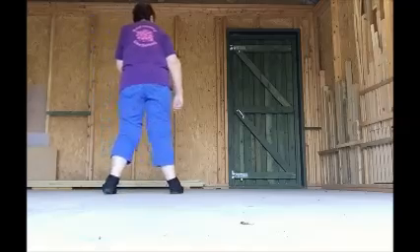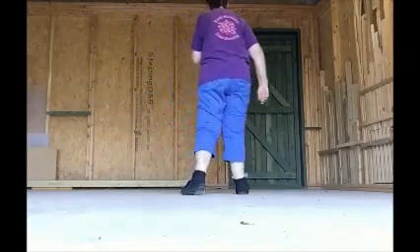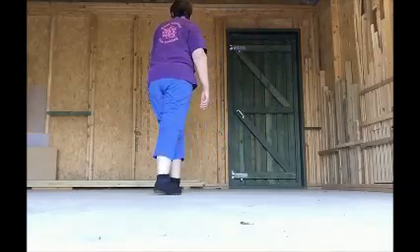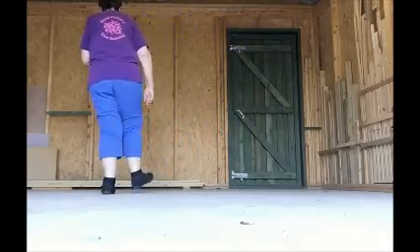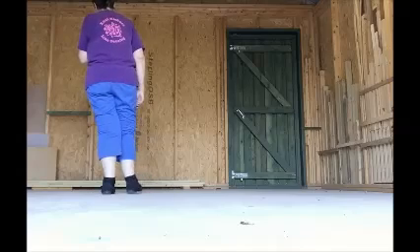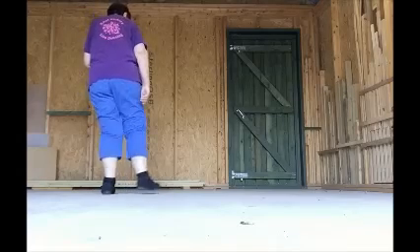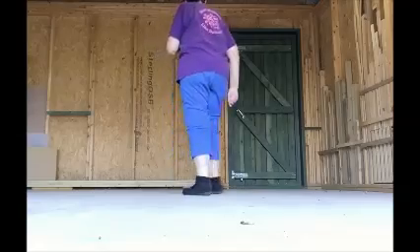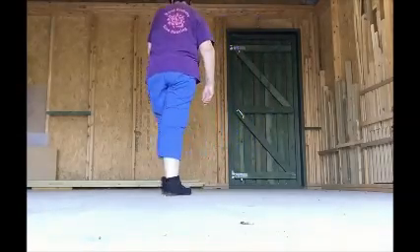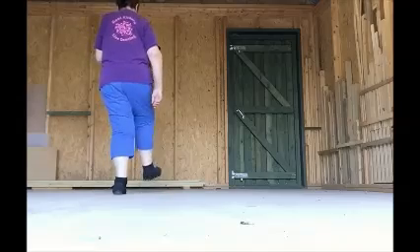So it's side, behind, side with the heel, side left, behind right, side left with the heel. And a brush this time. So we've got side, behind, side with a brush, and side, behind, side with a brush.